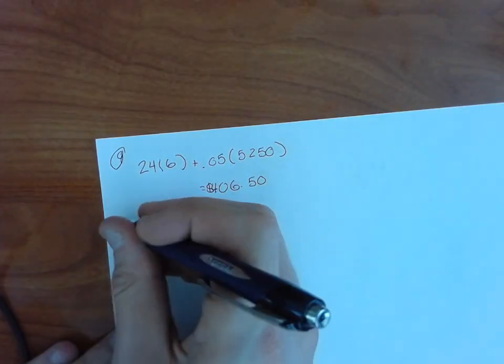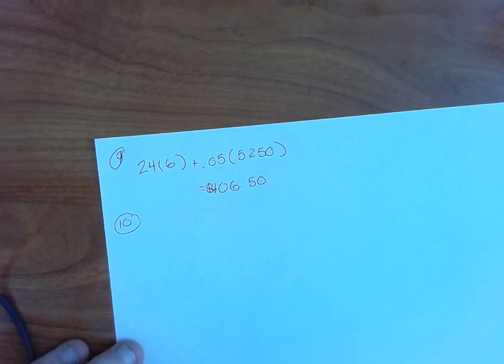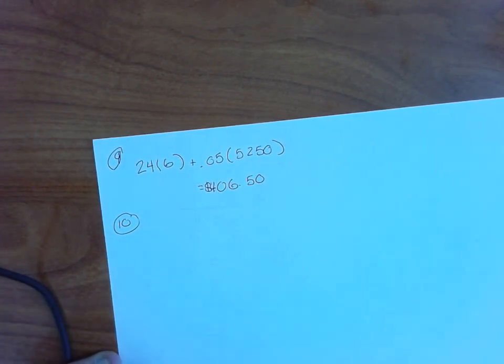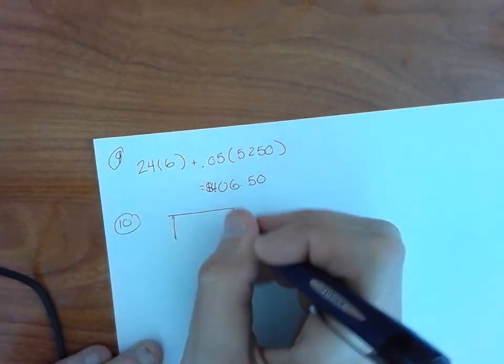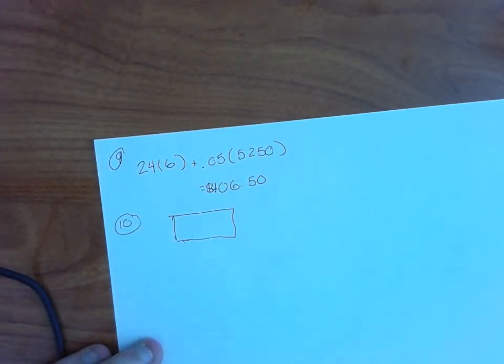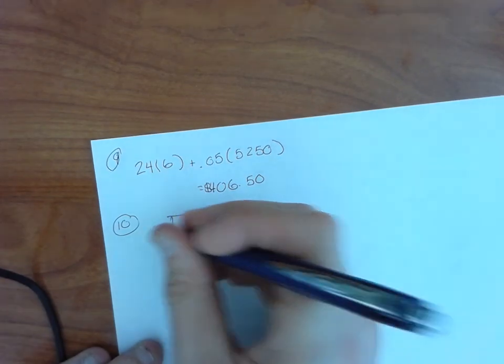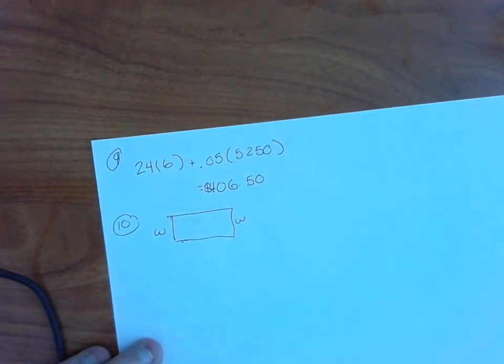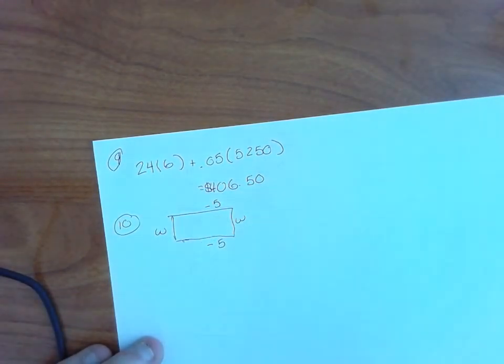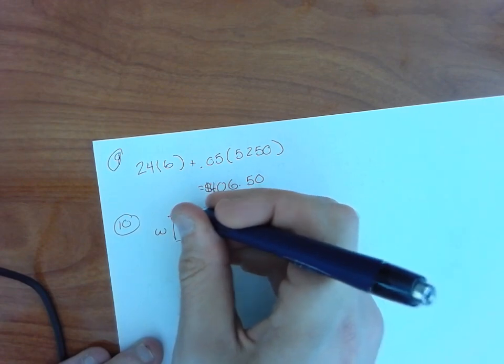Now, guys, this last one. Whenever you get a geometry problem, you have to draw it. So the problem talks about lengths and widths. It says the length is 5 less than 3 times the width. Since the length is being compared to the width, let's call the width W. Now 5 less than 3 times the width is implying that it's minus 5. That's what 5 less than means. 3 times the width is 3W.